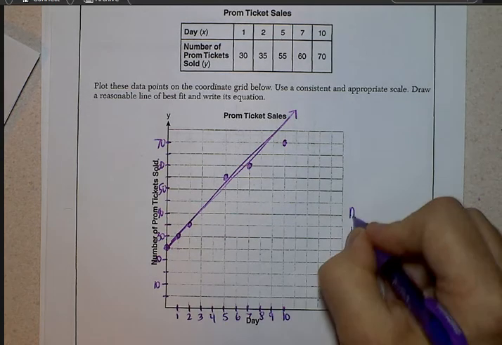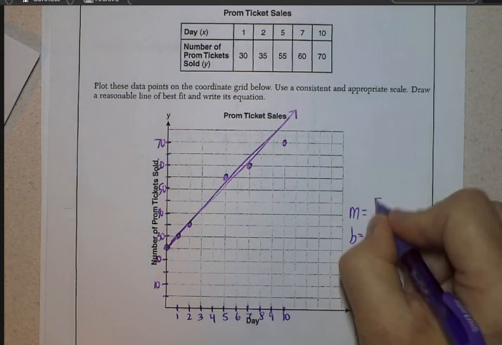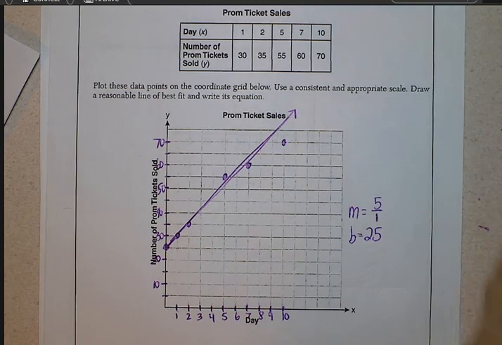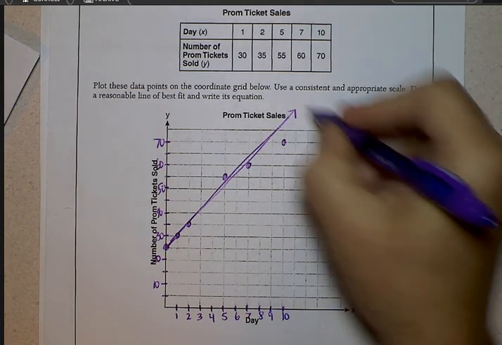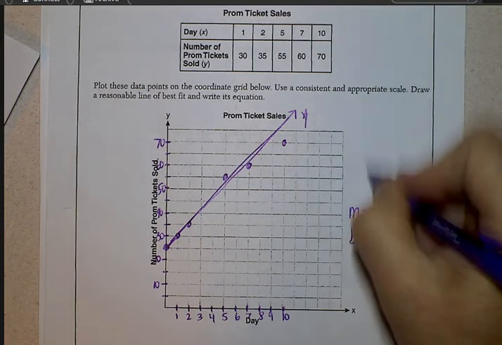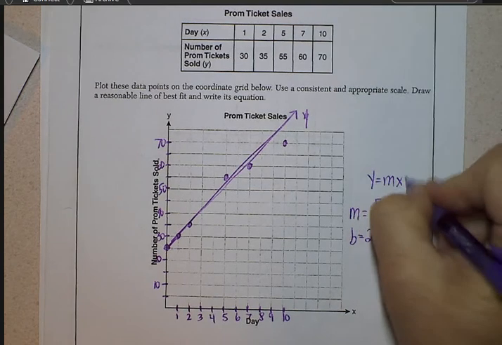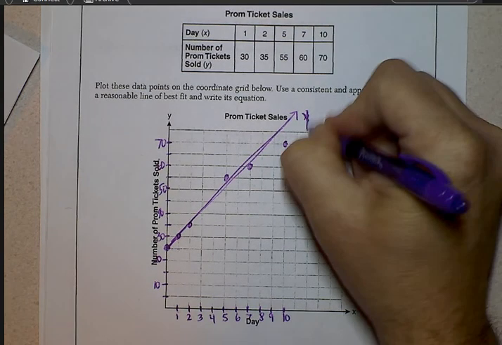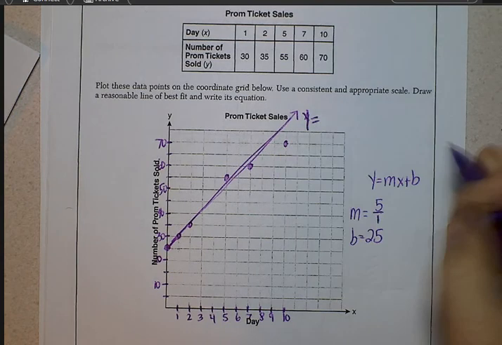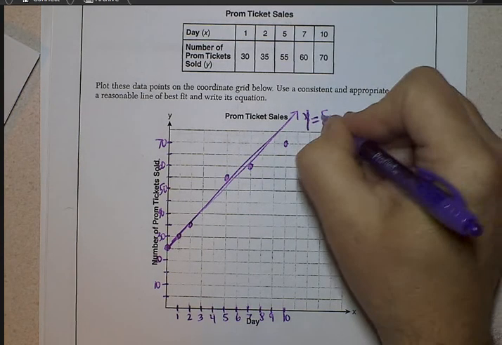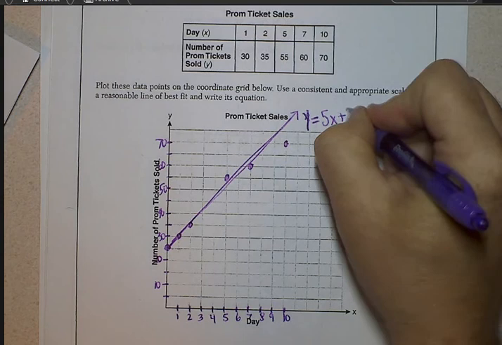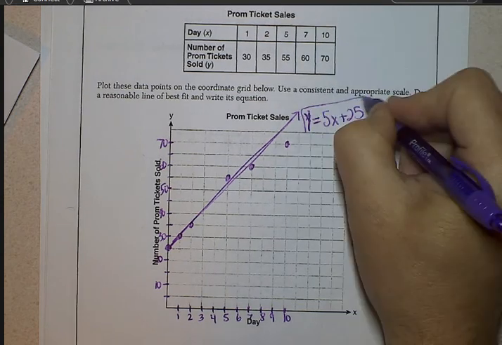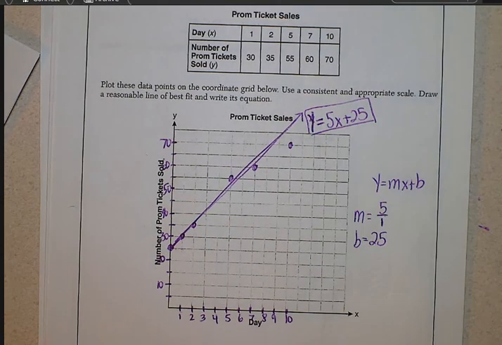So the slope is going to be y change on top, x change on the bottom. And if I wrote this in terms of an equation, remember your equation is y equals mx plus b. So this will be y equals 5x plus 25, where m is 5. Okay, and again, it doesn't have to be perfect. It's got to represent the line you drew, and that would be good enough.